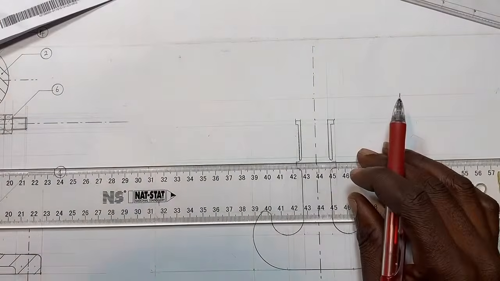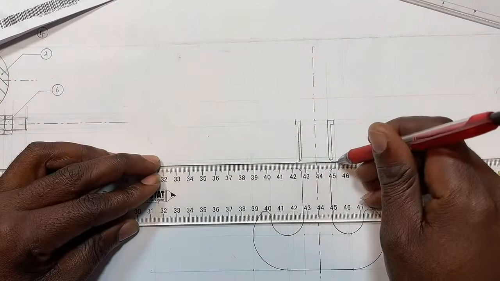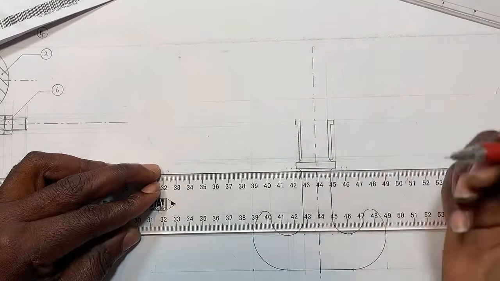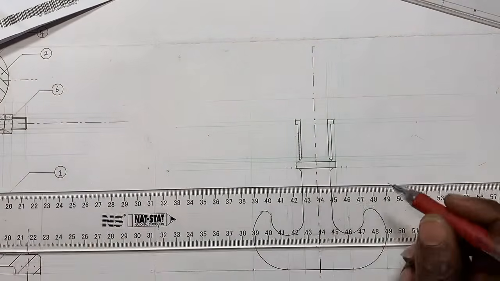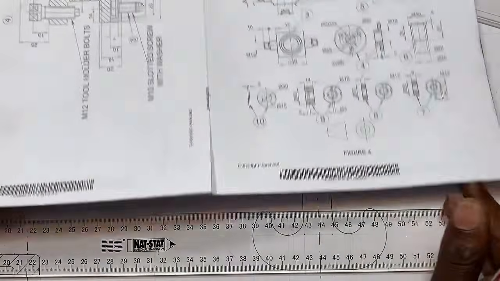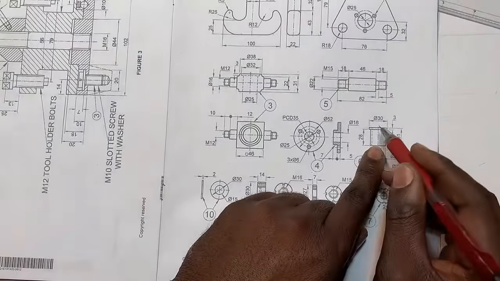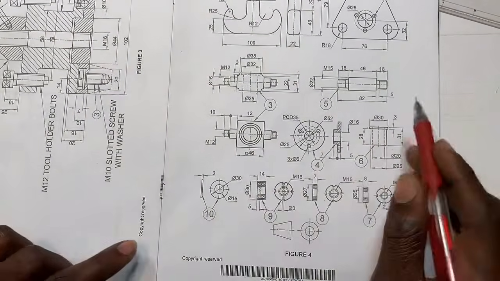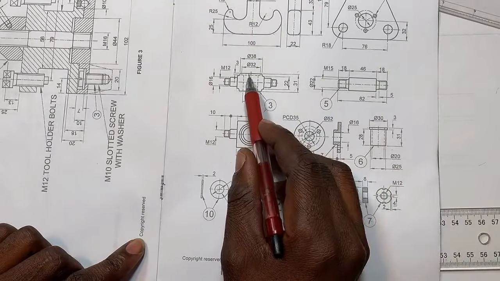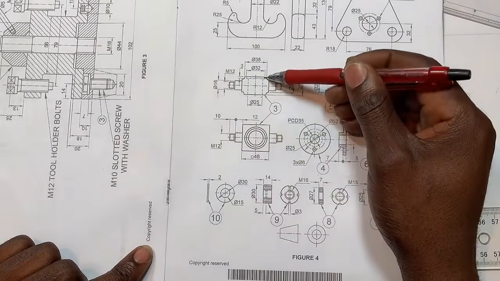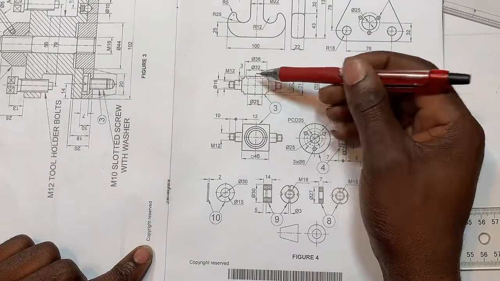We can leave it like that as solid. So which is going to be this one and that one. You understand? So after that, what is going to happen, my brother? Now the item 6. In other words, we've already drawn this one. We've already changed this one to be solid.